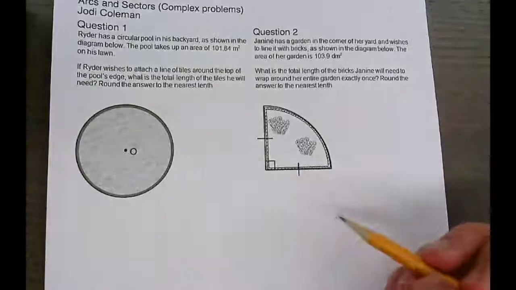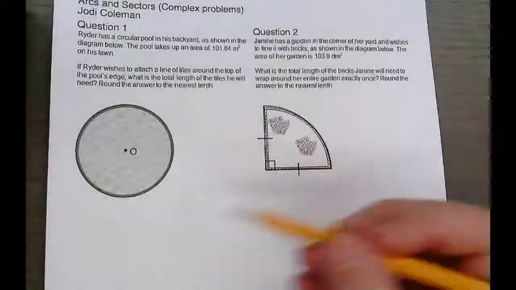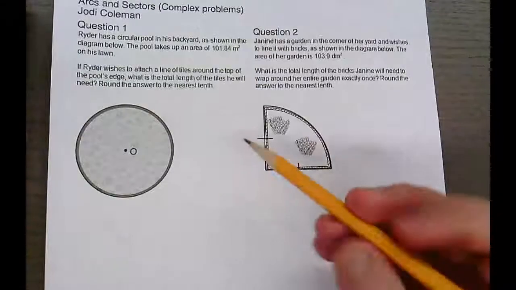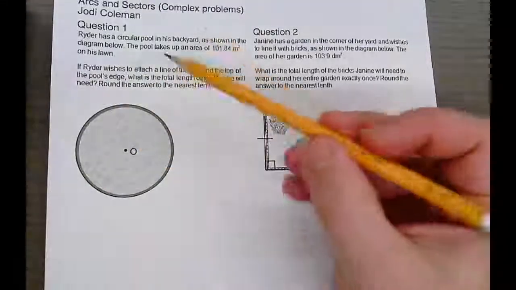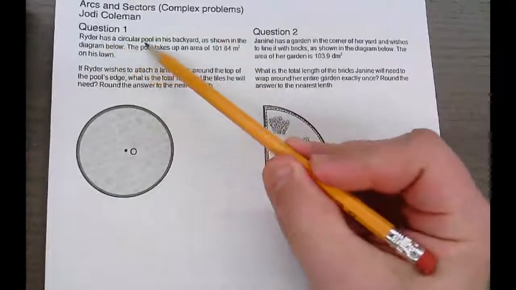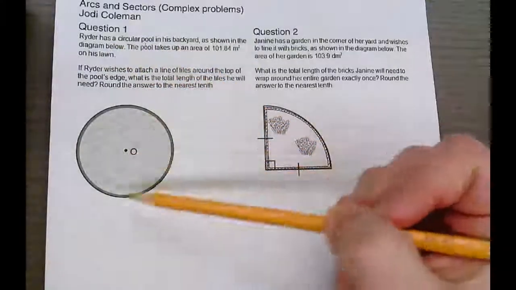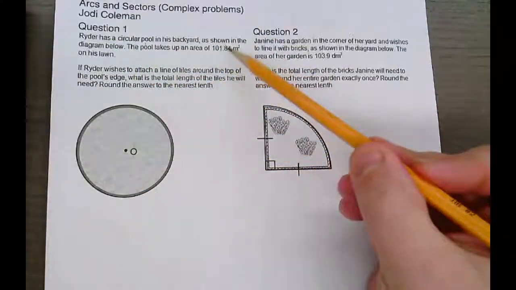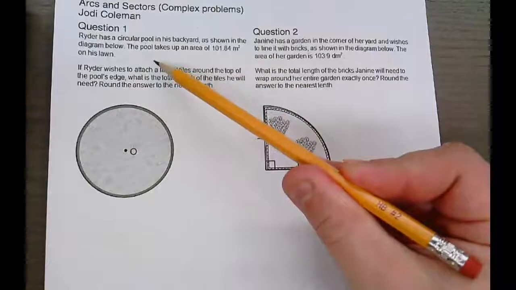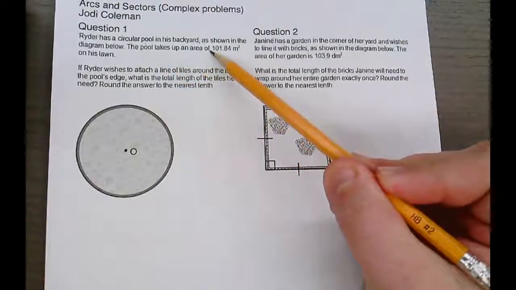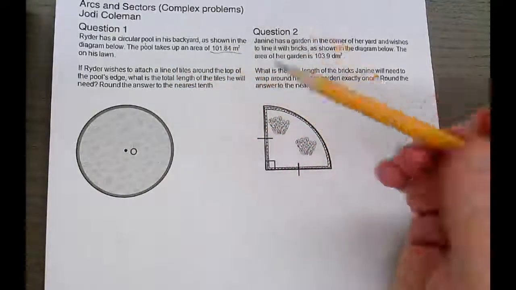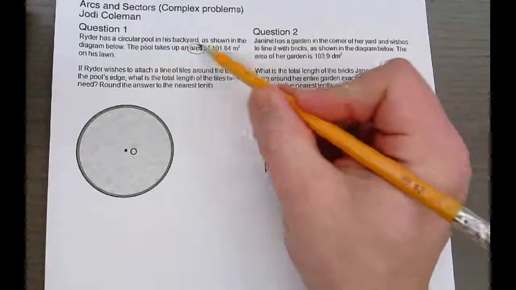Okay, so arcs and sectors. So circles, if we got a circle, we're going to read the question. So Ryder has a circular pool in his backyard. So there's a picture of the pool. As shown on the diagram below, the pool takes up an area of 101.84 meters squared. So you got area.